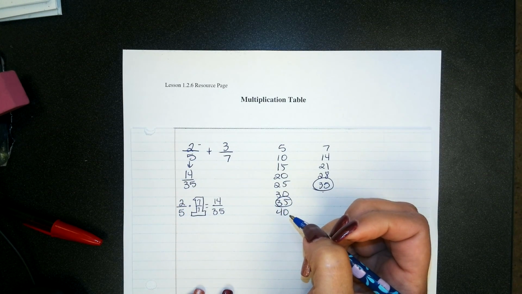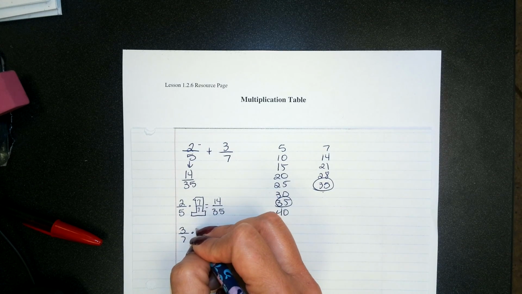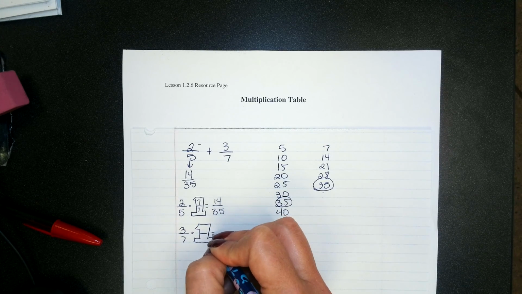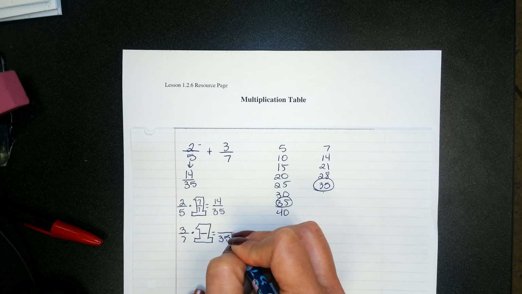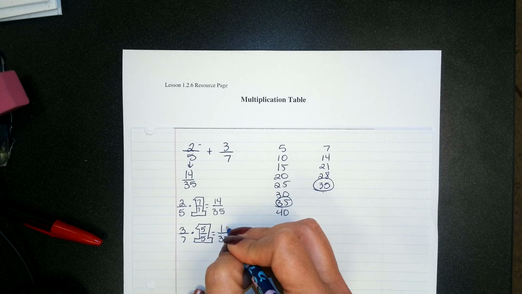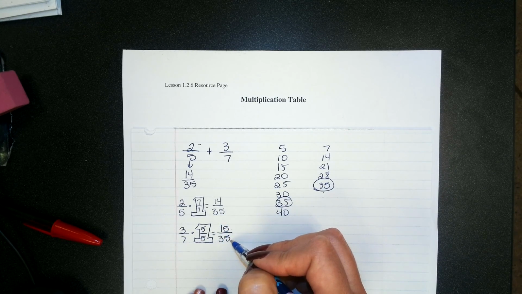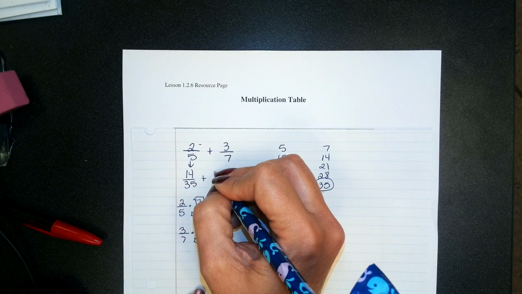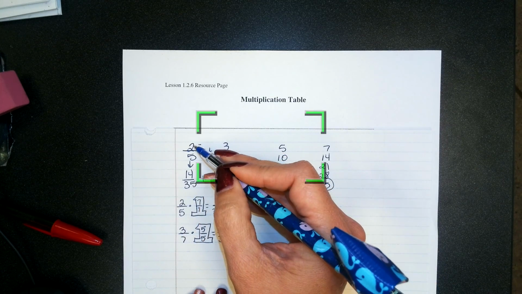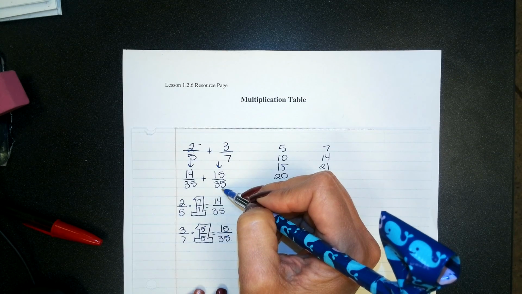Now I have to find an equivalent fraction for 3/7. So 3/7 times a fraction that is equivalent to 1 that will give me 35 as a denominator is 5/5. 3 times 5 is 15. So my equivalent fraction for 3/7 is 15/35. So I add 15/35. So see, now I have an equivalent fraction for 2/5 and an equivalent fraction for 3/7 where both of them are cut into equal parts.